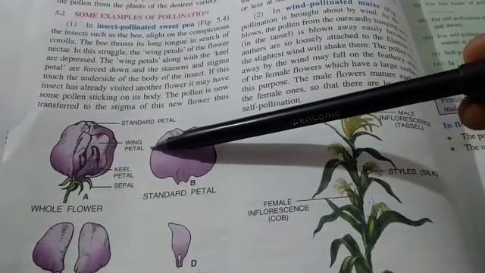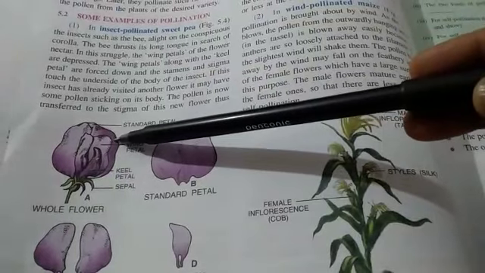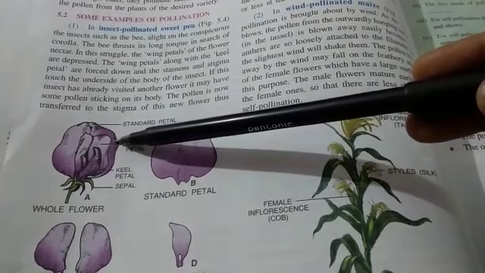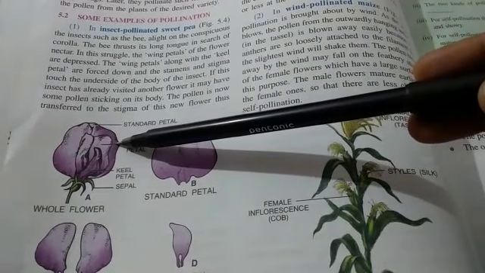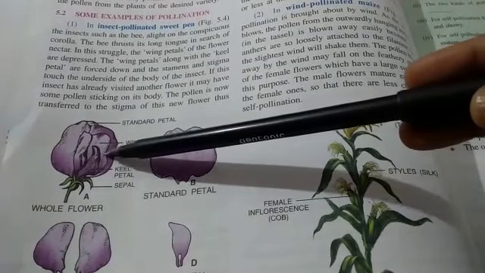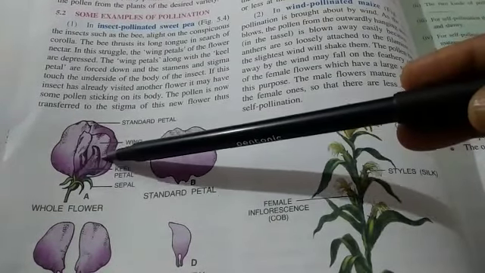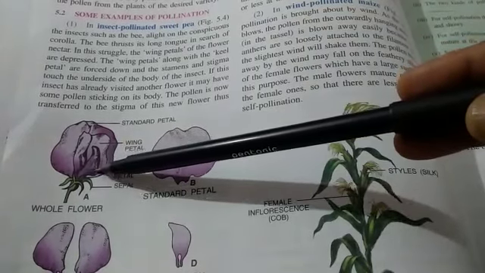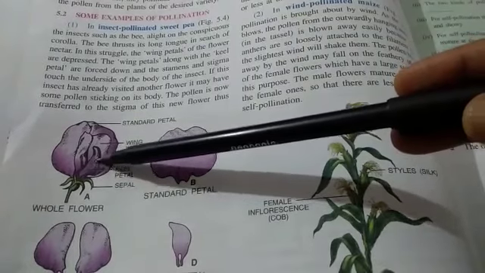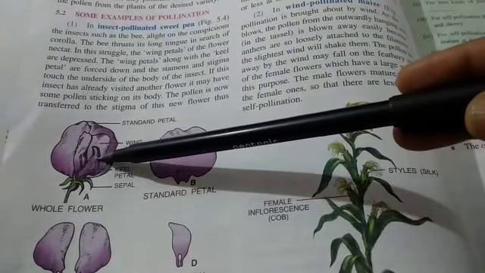When the insect comes and alights on the conspicuous, that is visible, large standard petal, it thrusts its tongue in search of nectar. With this struggle, the wing petals and the keel petal are depressed.